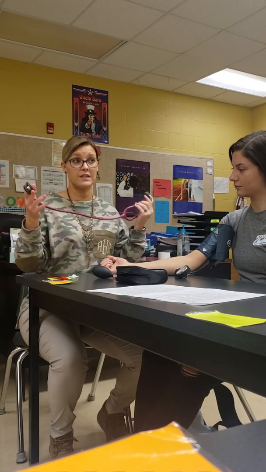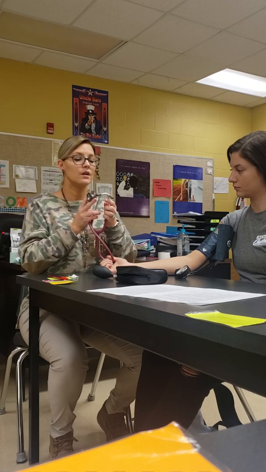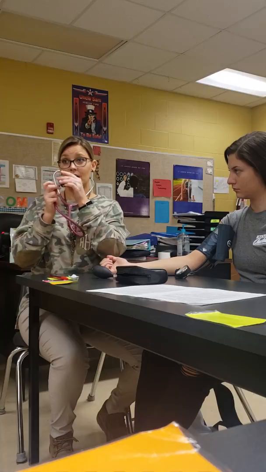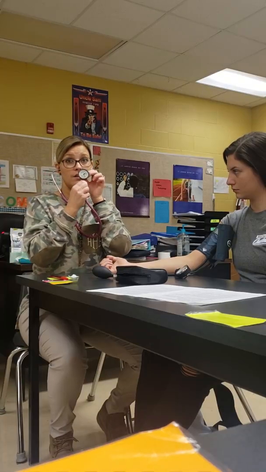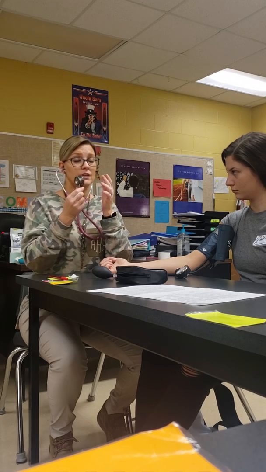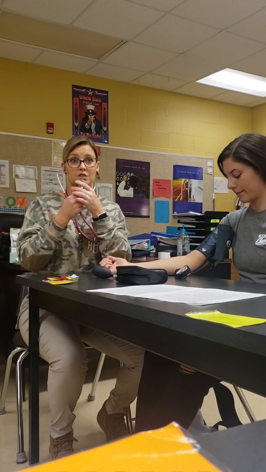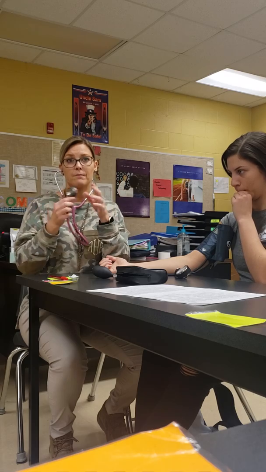So I prefer to hold it this way. Make sure that you're pressing down. Also, before you put the stethoscope on the arm, tap this side and tap this side and see which one's louder. If this side is louder than this side, you need to turn the diaphragm of the stethoscope. I had a student in my afternoon class whose was turned backwards and they couldn't hear anything. So make sure that it's on the right side.